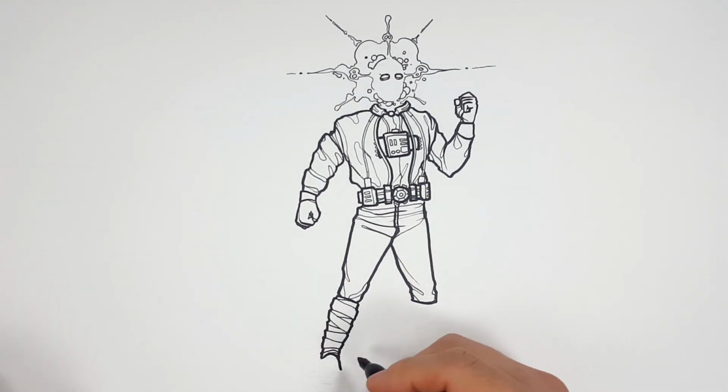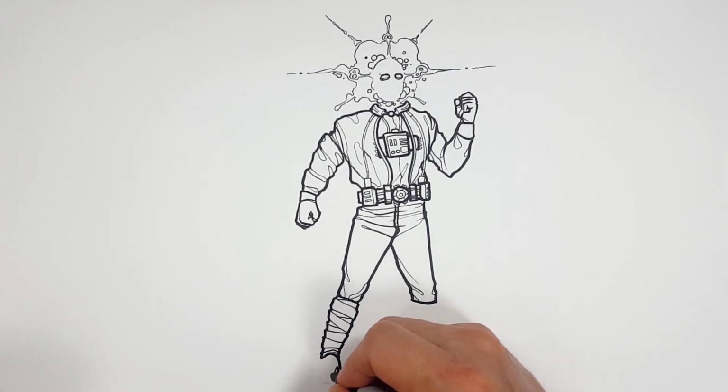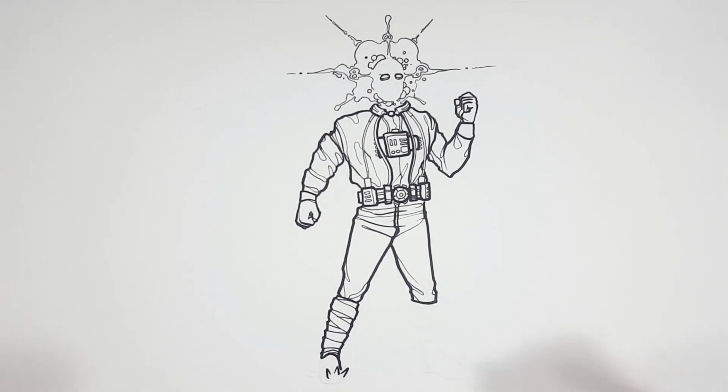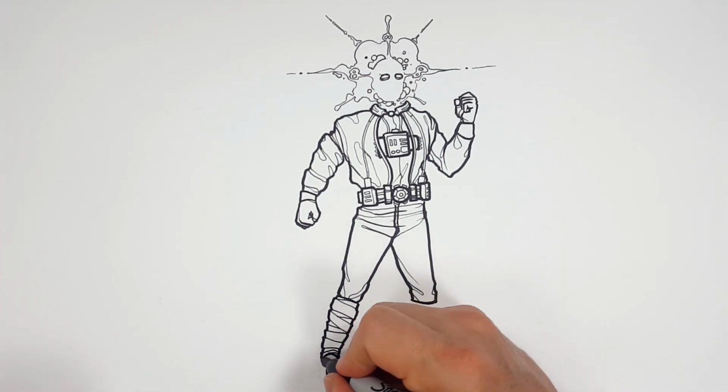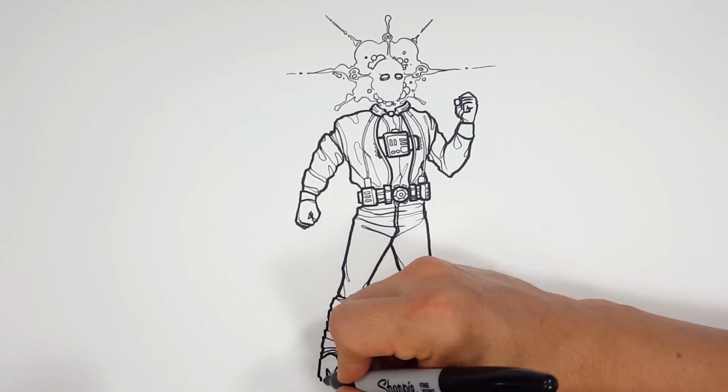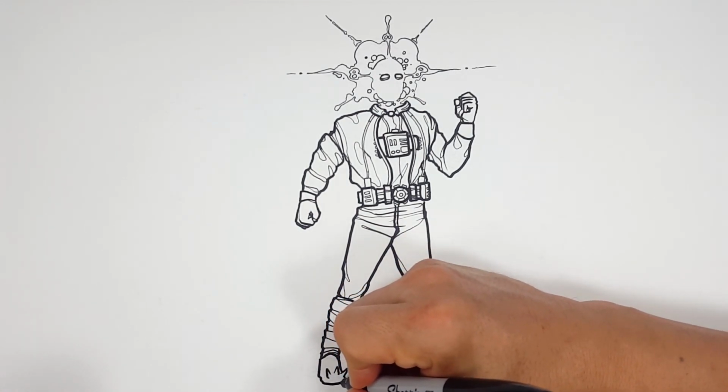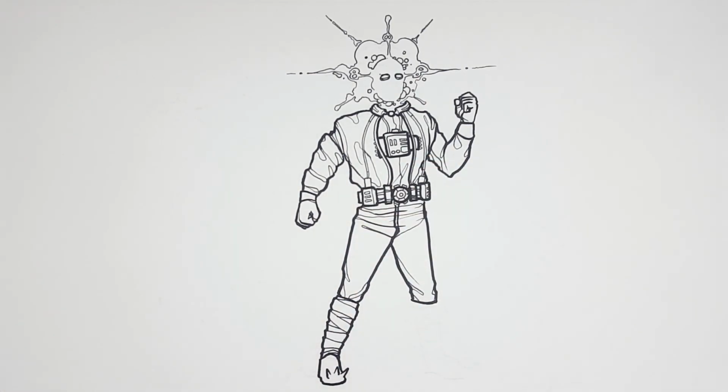Okay, so for his toe, since I'm going to do that, let me go ahead and just add the spikes. And that way I don't draw through them, okay? There's the front of his foot. There's the heel. And there's the front. So let me kind of add some edges here so you see where we are.